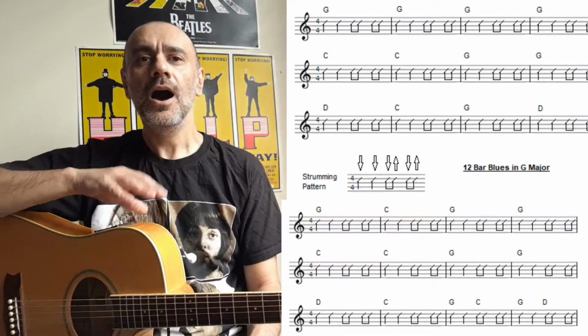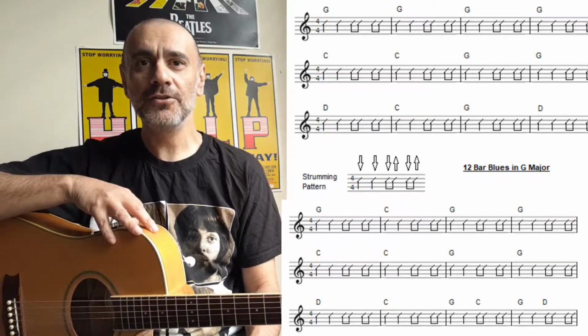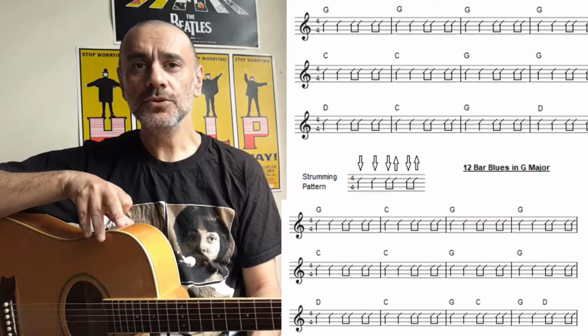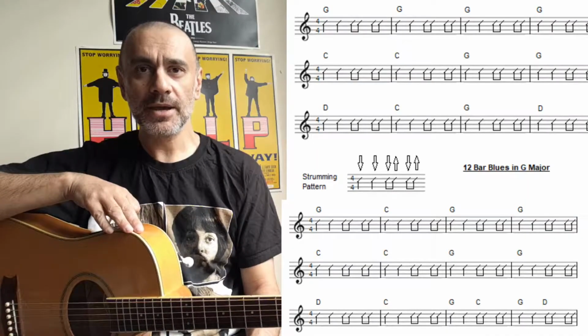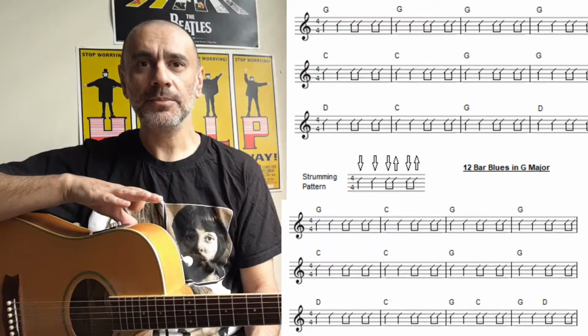You now have half a bar of G, half a bar of C, half a bar of G, and then half a bar of D. The other thing to also remember is that the strumming pattern still remains the same. Okay, you'll still be going down, down, down, up, down, up.